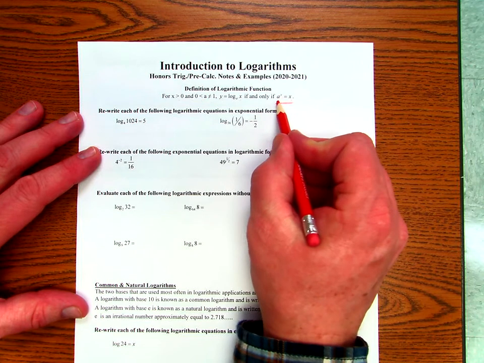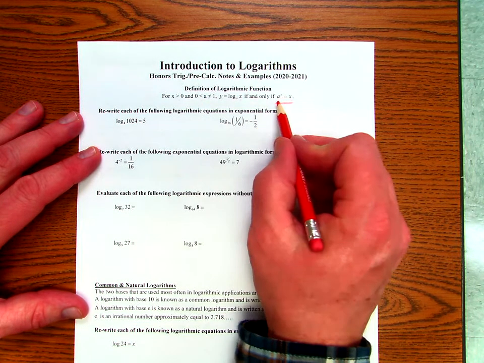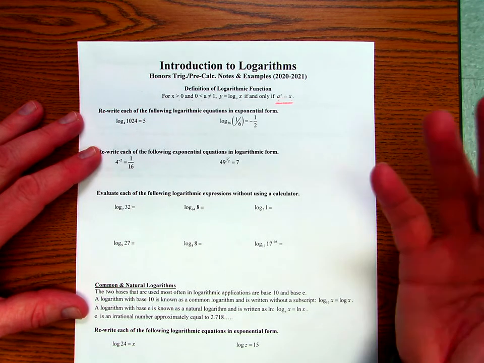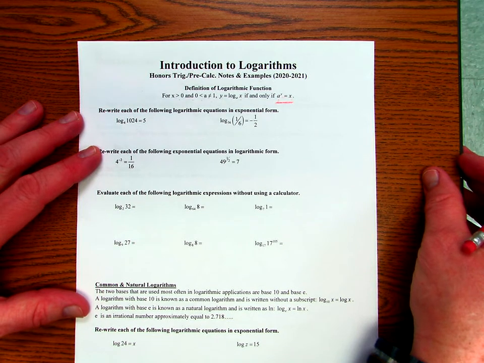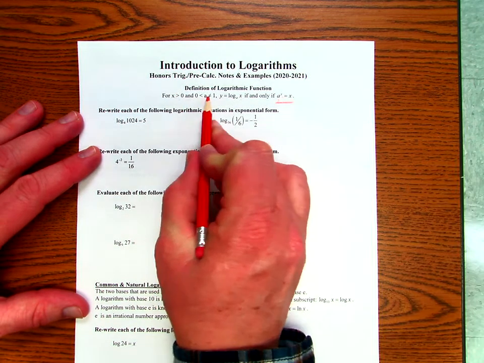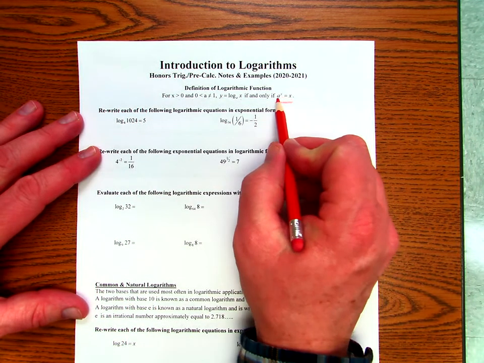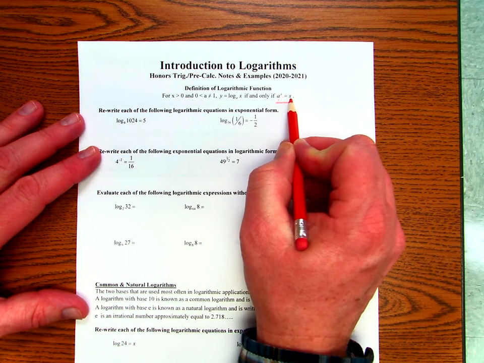We're not going to allow it to be 1, because 1 to any power is just 1. And we're not going to allow it to be 0, because 0 to any power is just 0. So for this to have any meaningful set of rules, to examine as a family of functions here, we need to have these restrictions in place. And the last one I didn't address, the byproduct of a being greater than 0 and not 1, is the fact that it forces x to be greater than 0.